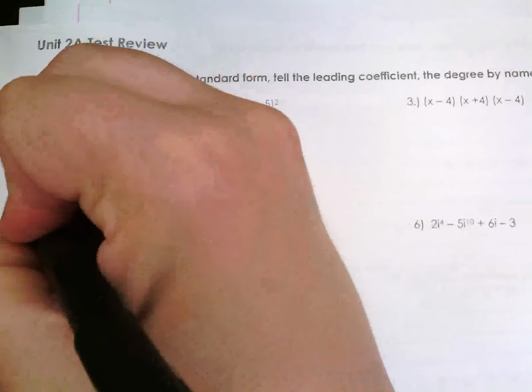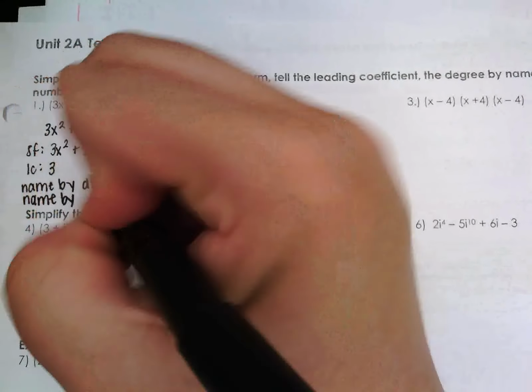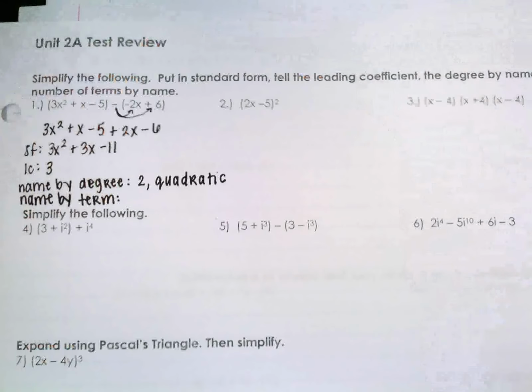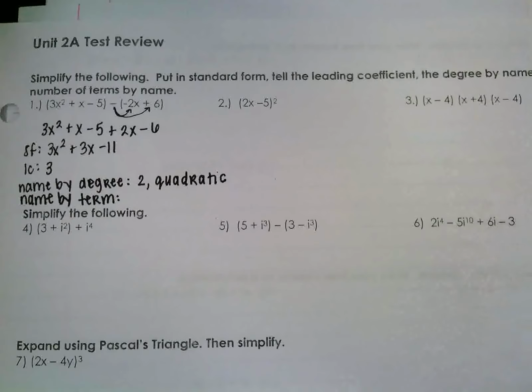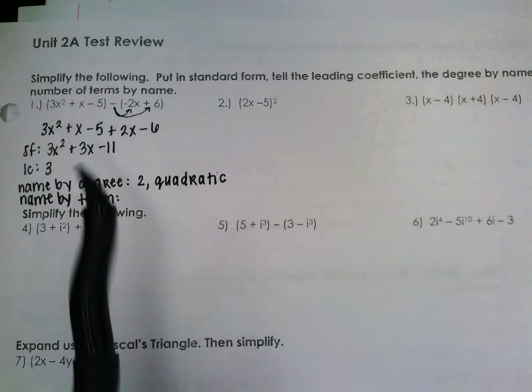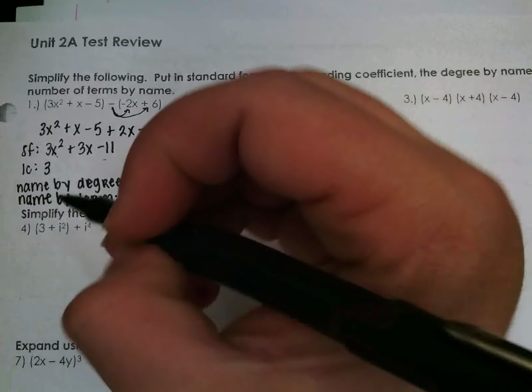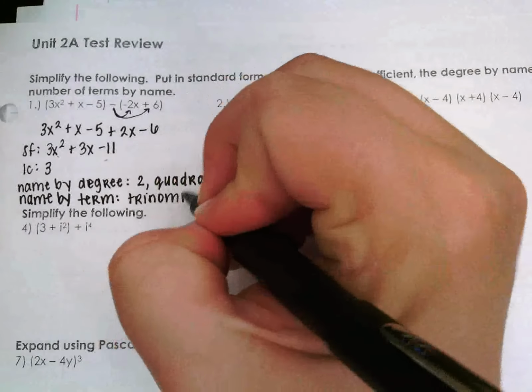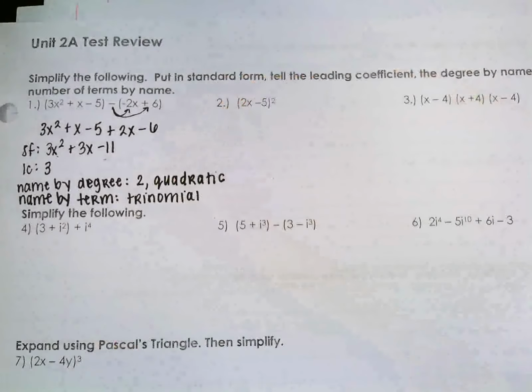When we name by term, this is counting how many terms there are in the polynomial. So if there's 2, we call it a binomial. If there's 3, like we see here, 1, 2, 3, that's called a trinomial. If it's 4 terms or more, we call that a polynomial.